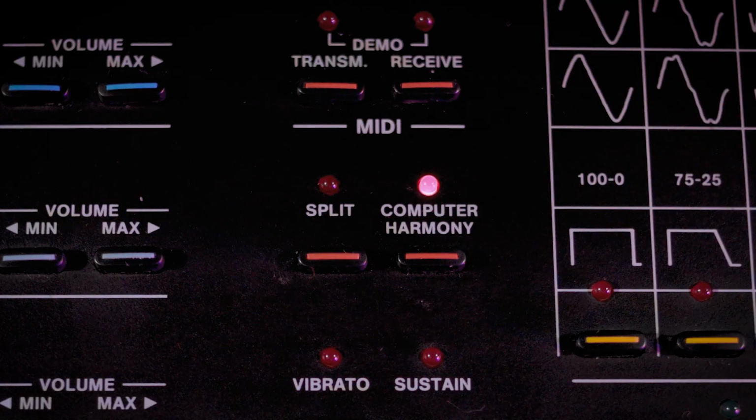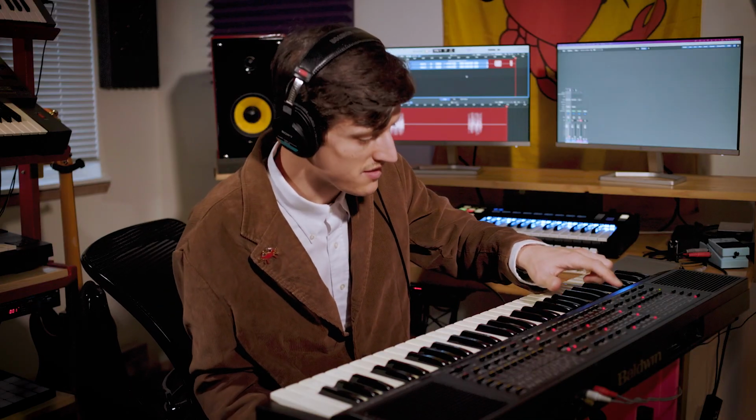Okay, so this keyboard has that auto-chord accompaniment feature that you would expect on a lot of keyboards like this. It's hard to do anything with that doesn't sound super cheesy, so obviously, let's dive on in.